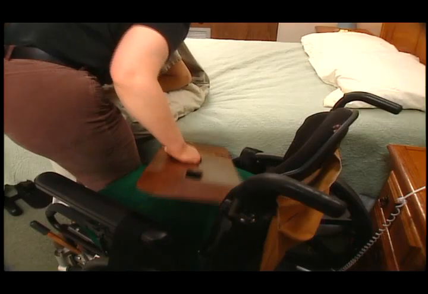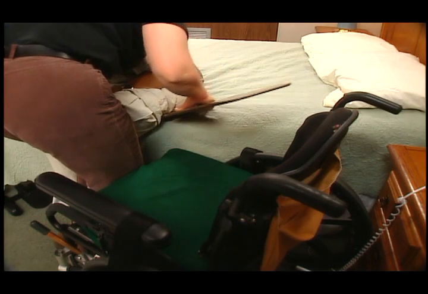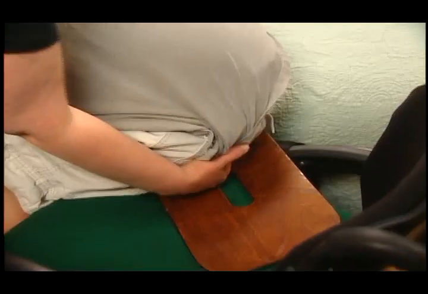As demonstrated here, a transfer board can be used to bridge the gap between transfer surfaces while performing a dependent transfer. Use of the board can increase ease and safety for both the patient and the therapist.